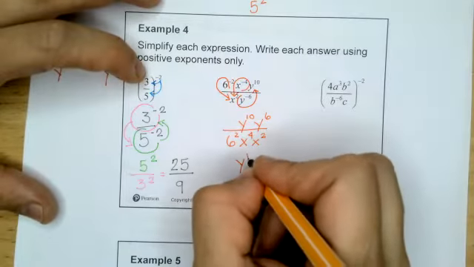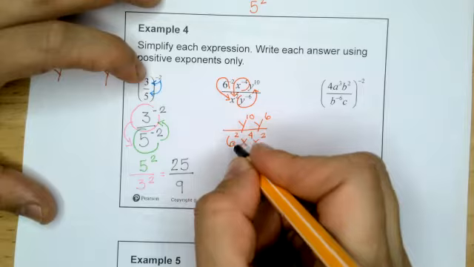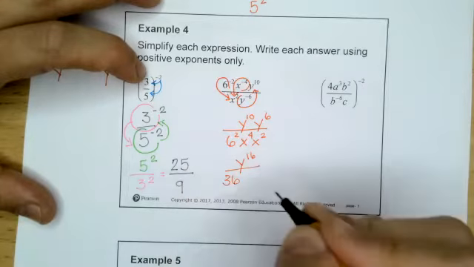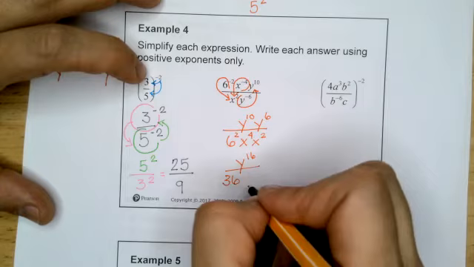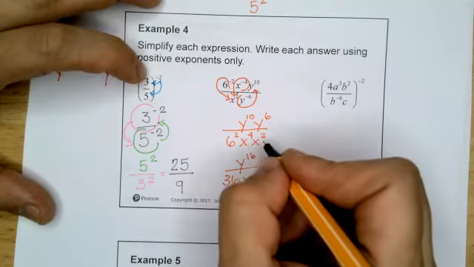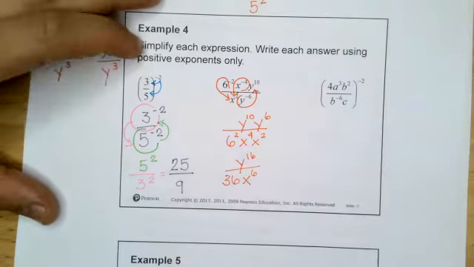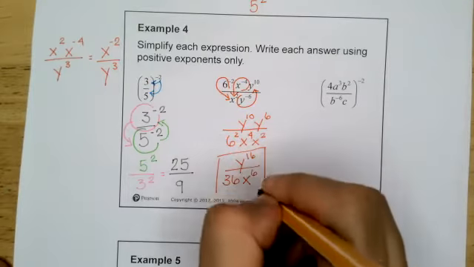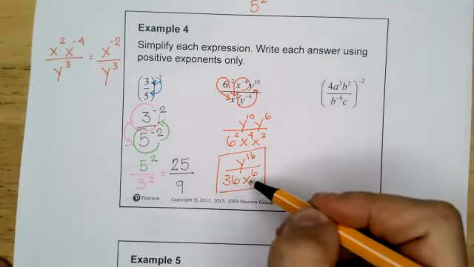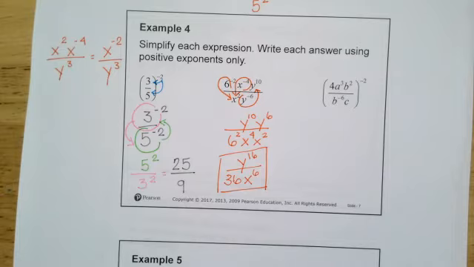10 plus 6, they're all positive, so that's just y to the 16th. 6 squared is just 36, because 6 times 6 is 36. X to the 4th times x squared is just x to the 4 plus 2, which is x to the 6. Okay, so that's one way to get your final answer. No way to simplify it further because you have different terms. 36 can't combine with x, can't combine with y.